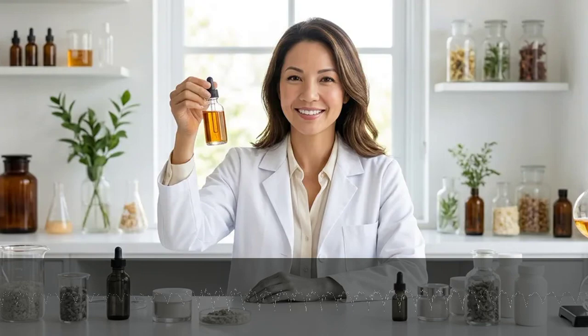I learned this the hard way after spending a mortgage payment on luxury skincare that did absolutely nothing for my post-pregnancy melasma. The concentration sweet spot varies by ingredient.